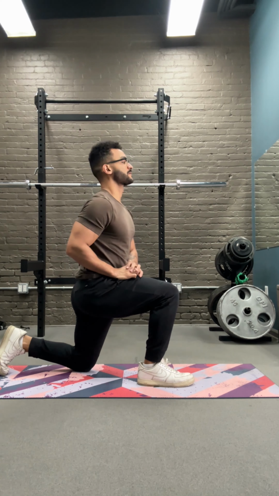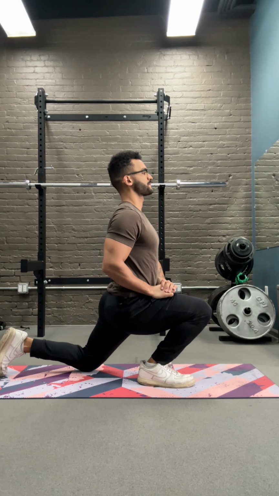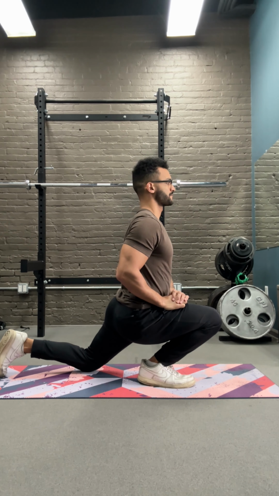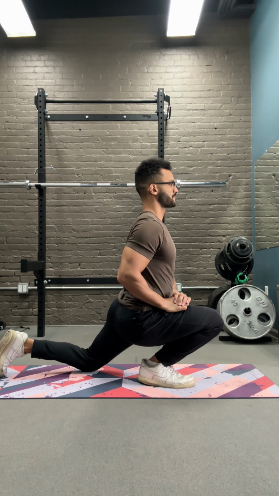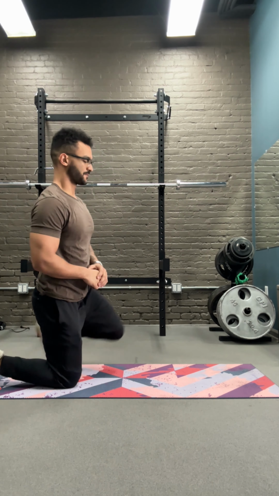A simple stretch for the ankle is to plant the foot in this lunge position, keep the heel planted, and shift your weight forward. It's also helpful to simply do standing calf raises with a lot of emphasis on the stretch portion of the movement.